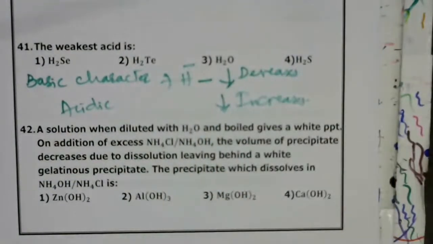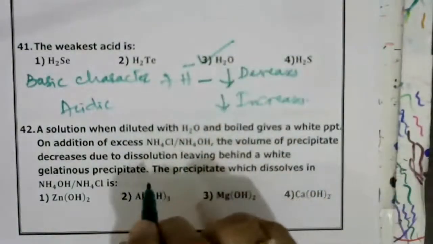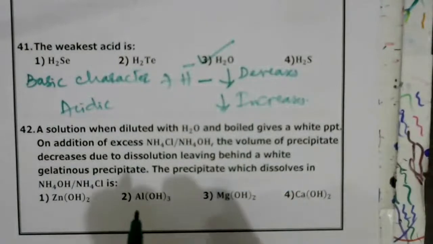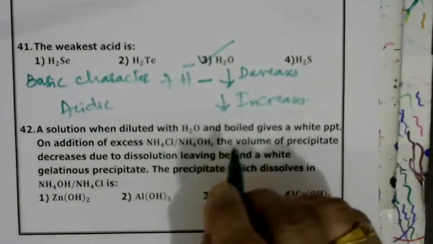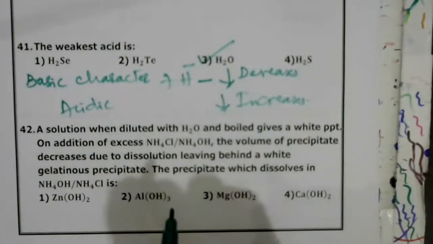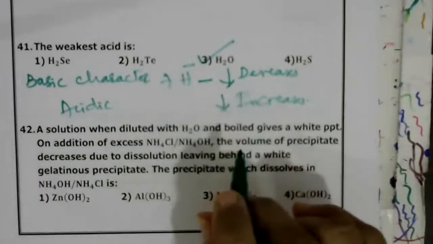Increases down the group. That we need to remember, children. That's why the answer is what? H2O. Correct answer. Nandini, good answer. Okay, we can say that with respect to one more, whoever have answered. That correct answer 41, third option.